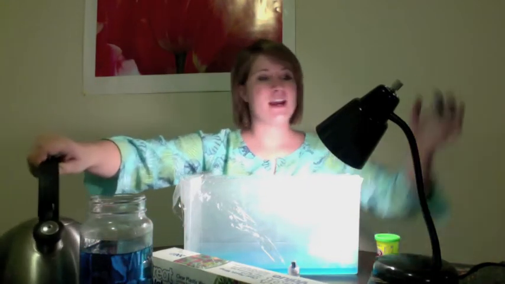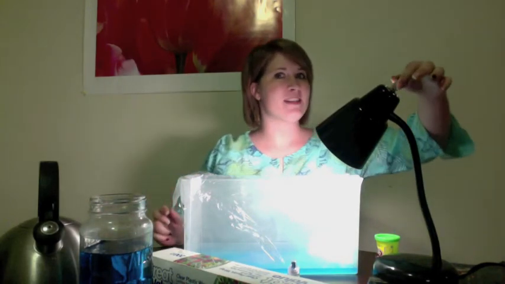Demonstrate how the water cycle works. For this experiment, you will need a clear container, green Play-Doh, blue food coloring, plastic wrap and tape, and hot water, and a lamp that will represent the sun.